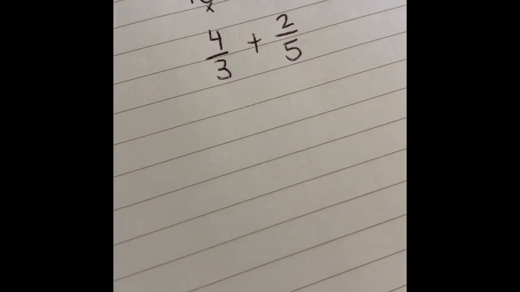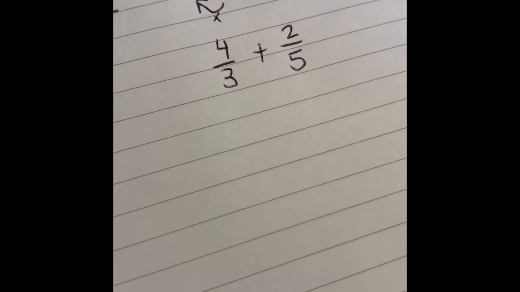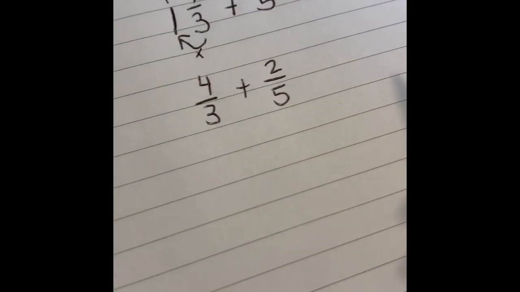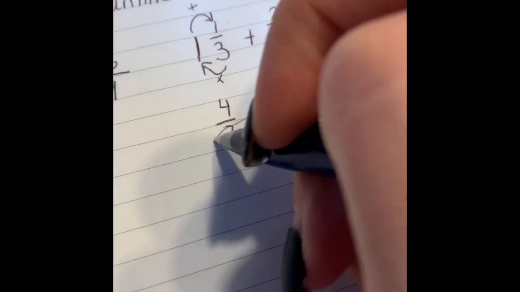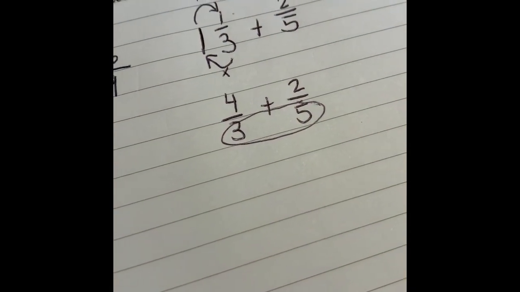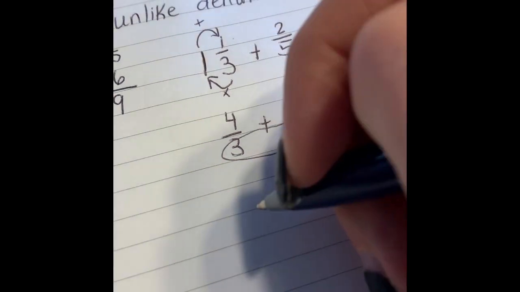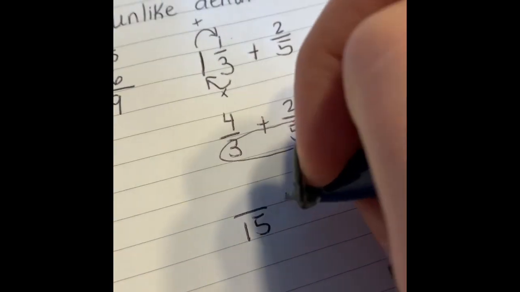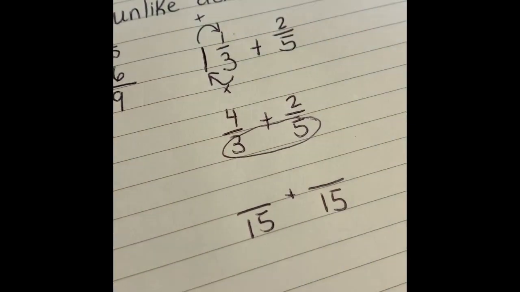They do not have the same denominator, so I need to find a common denominator. I'm going to use what is called the butterfly technique that I showed you in the first one. To find the common denominator, I multiply 3 times 5 to give me a new denominator of 15.